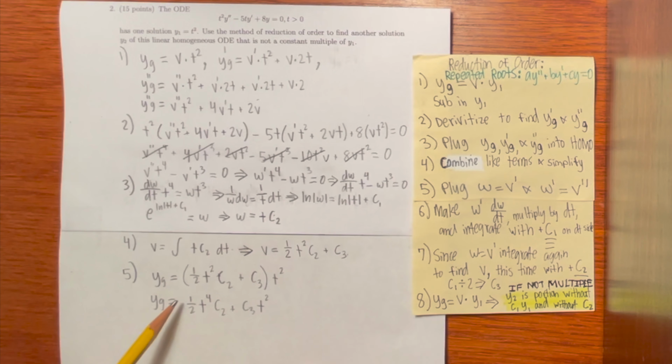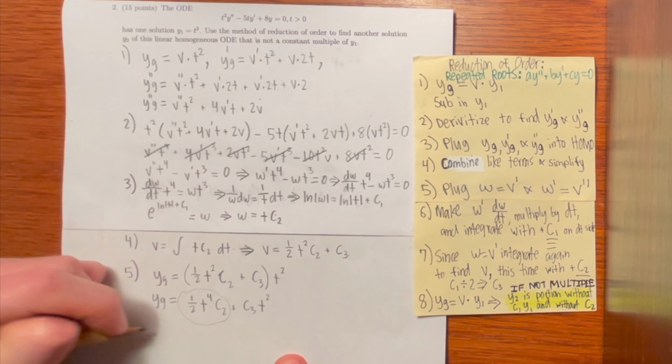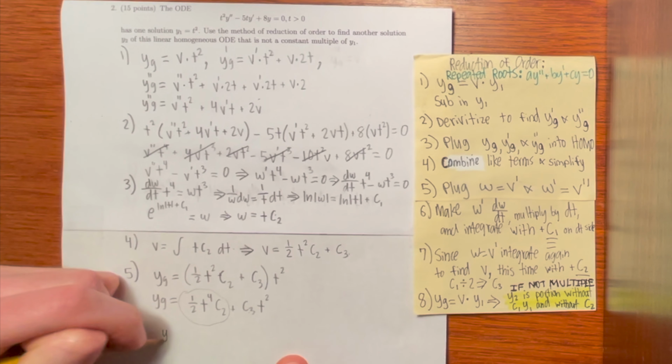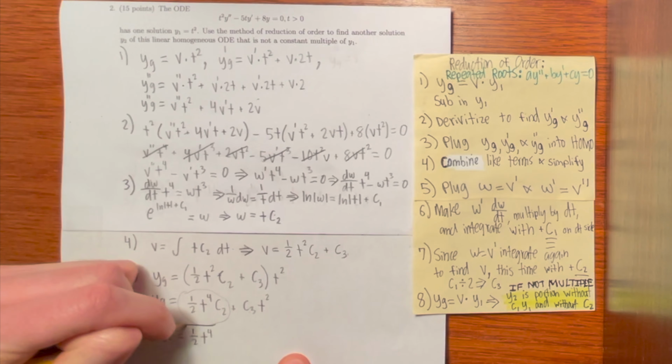So this is the portion that we have to look at to find y2. And y2 is simply the term here without c2, since y1 is the term here without c3. So we know that y2 is equal to 1/2 t to the fourth.